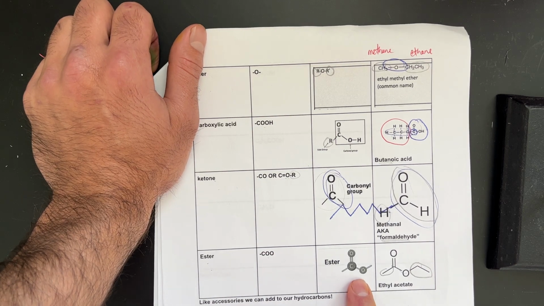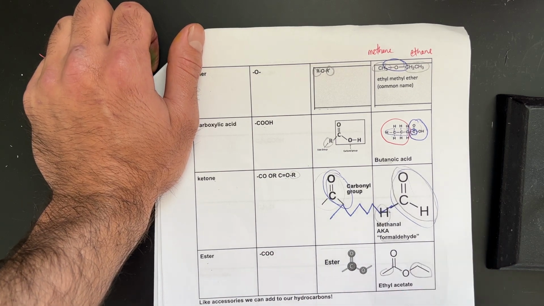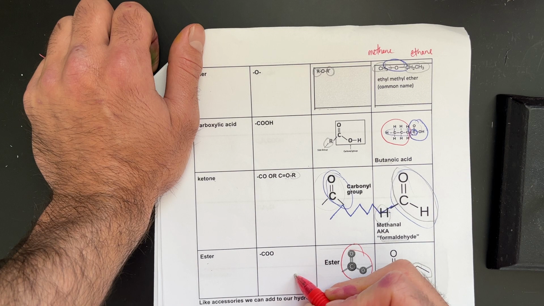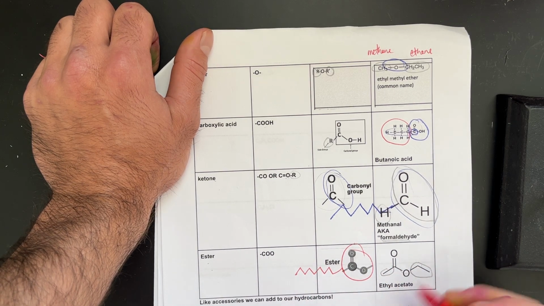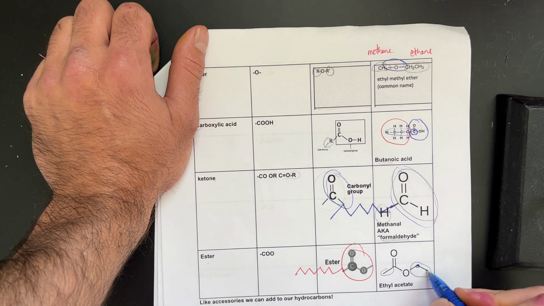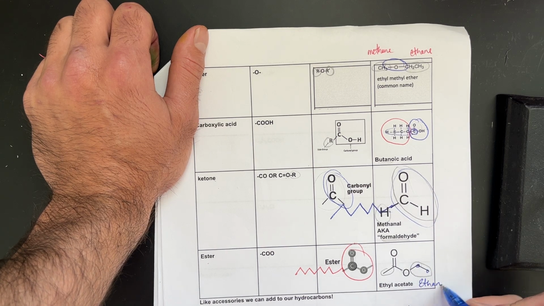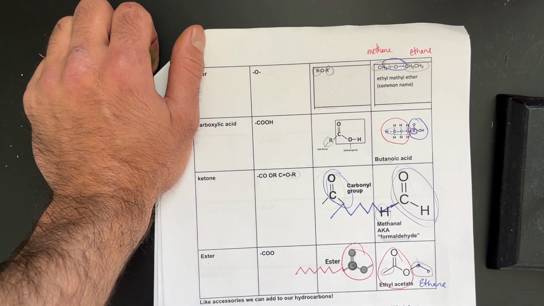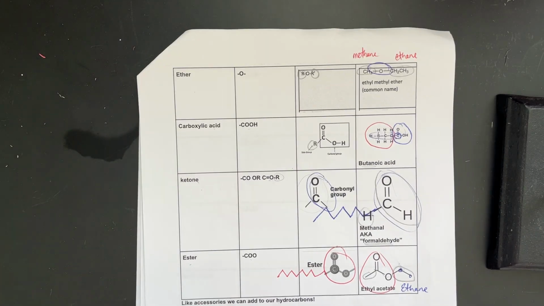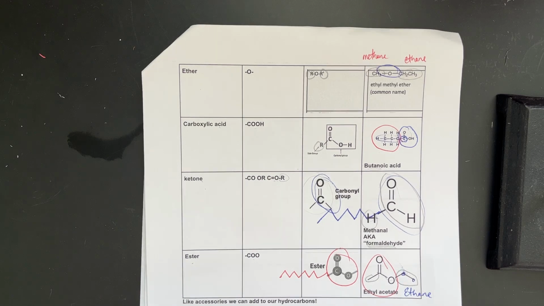All right, esters, again, right? Same thing. We're going to stick this guy onto some sort of chain. And so here we have 1, 2, an ethane group, and then we're sticking on this ester onto it. And so, yeah, functional groups, we're sticking them onto our hydrocarbon chains. And so here, let's take a look at this guy.